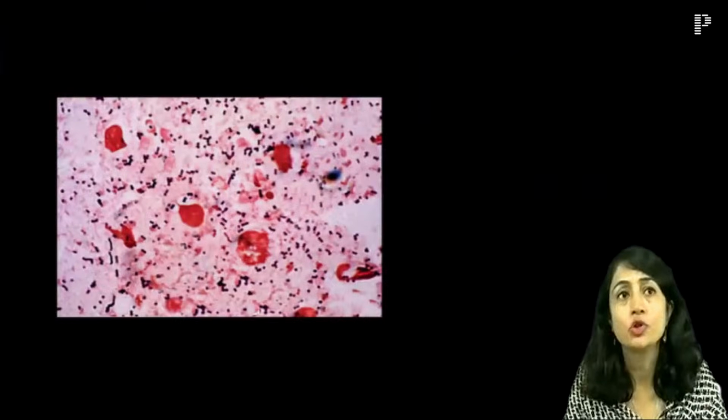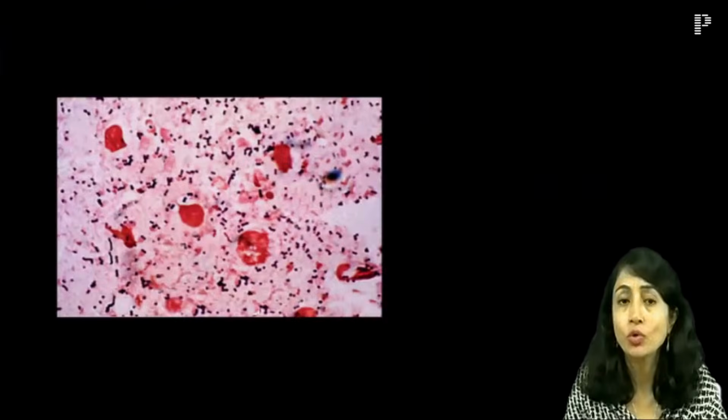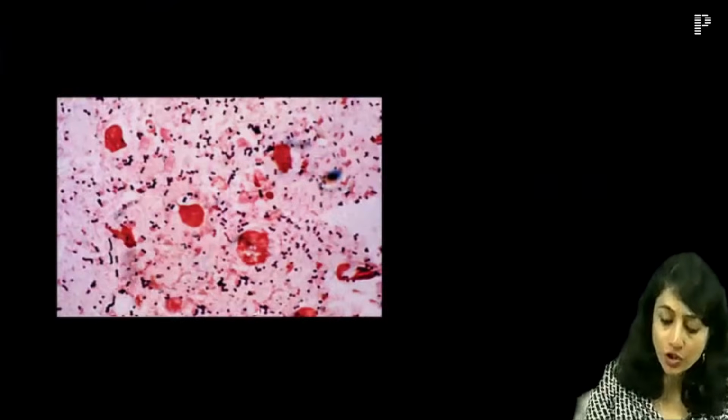Then what is this? When you get an image of impetigo in any form, sometimes they'll give you this. Now I told you the causative organism is staph or streptococcus.